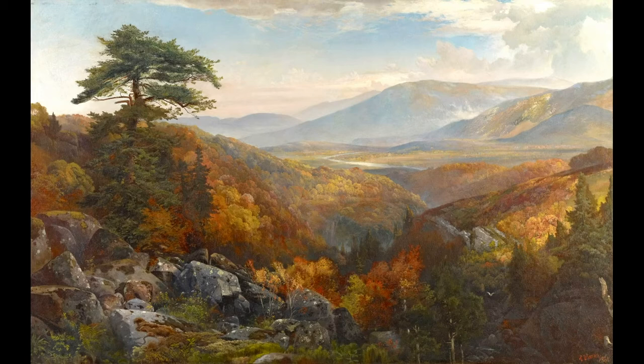Balance. Balance is just what you think it is. It could be symmetrical or asymmetrical. In what way does Moran use balance? Unity. Unity and harmony are how the elements of art work together to give an overall sense of completeness. Try to imagine removing an element of art, such as the patterning of the puffy clouds. Will the painting still feel finished?